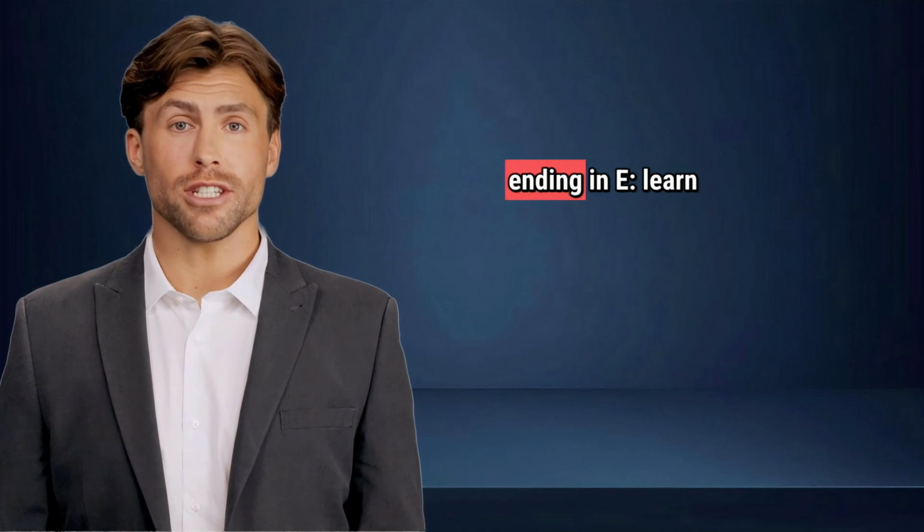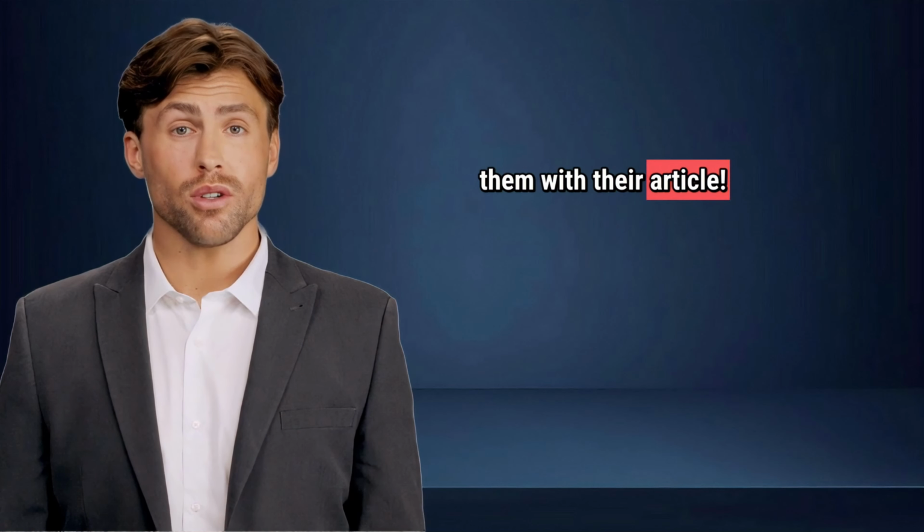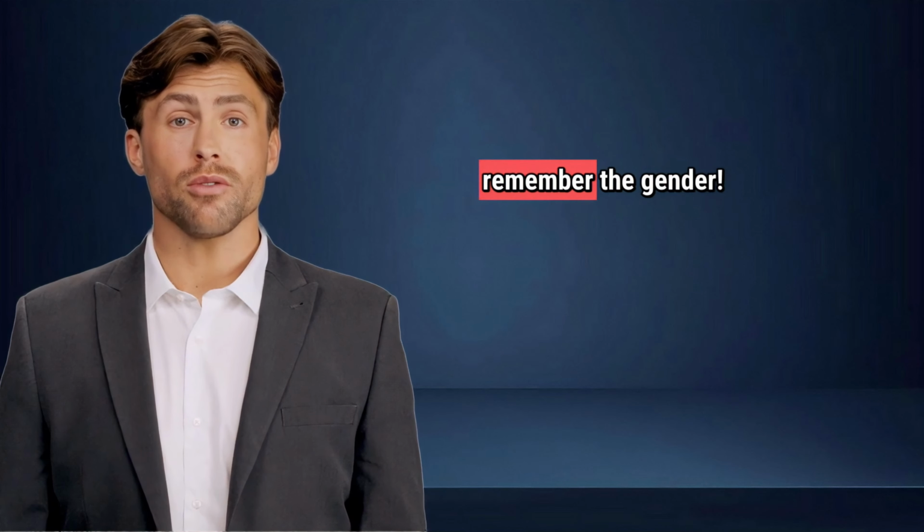Pro tip for words ending in E: learn them with their article. Don't just memorize coche, memorize el coche. Don't just learn calle, learn la calle. This way you'll always remember the gender.